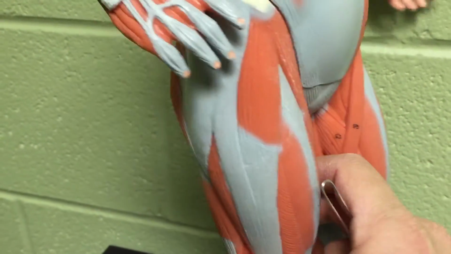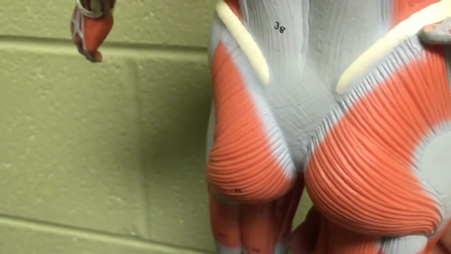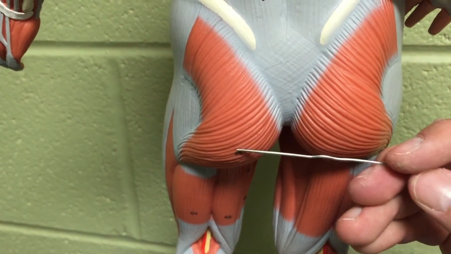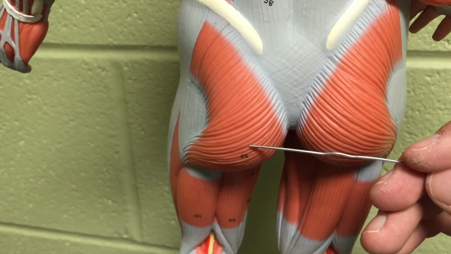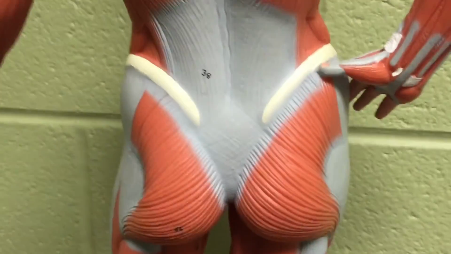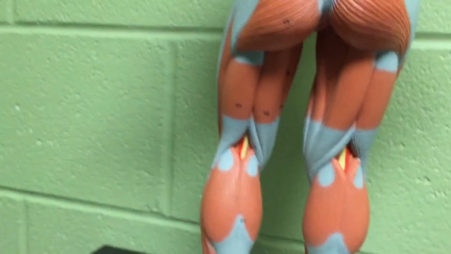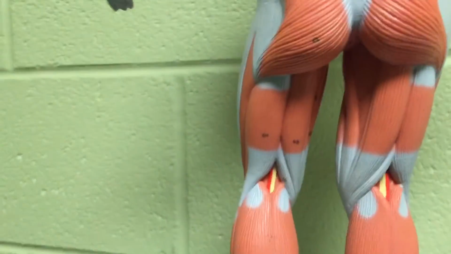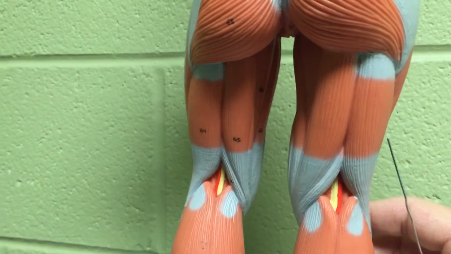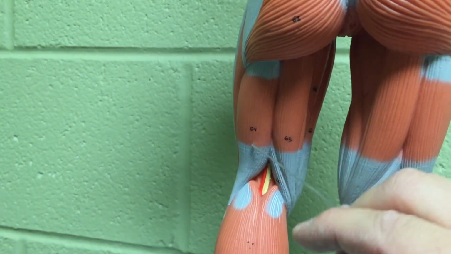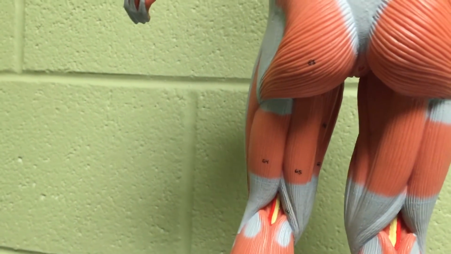Okay. If I completely wrap around here to the posterior side, zoomed in right away here at the big butt muscles, the gluteus maximus on both sides, and then the gluteus medius and minimus are going to be deep to it. And unfortunately, we can't see that since this model doesn't come apart. Zooming in here at the hamstring region, we have the biceps femoris muscle.